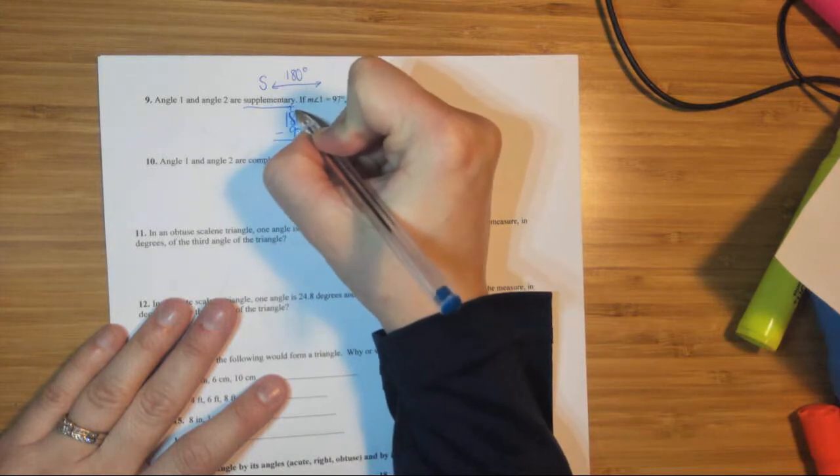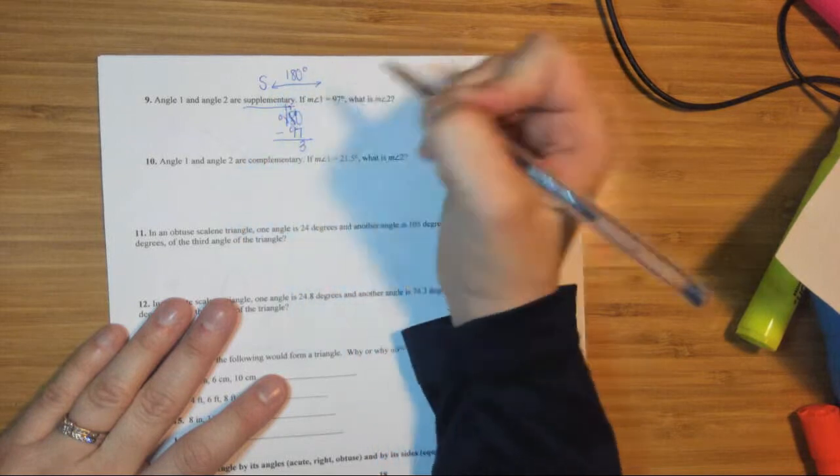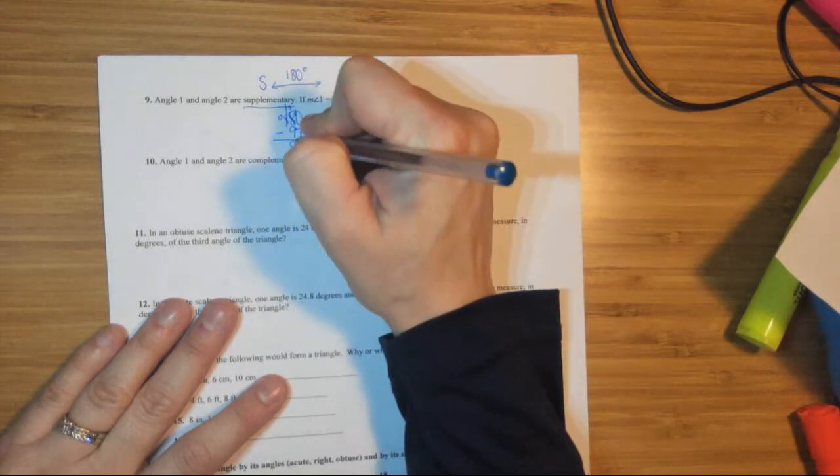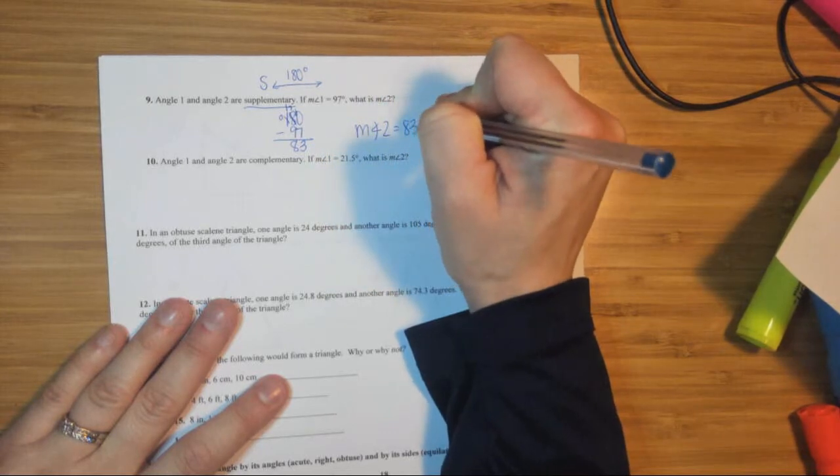I have to borrow. 10 minus 7 is 3. Can't do 7 minus 9, so I'm going to borrow again. 17 minus 9 is 8. So the measure of angle 2 is 83 degrees.